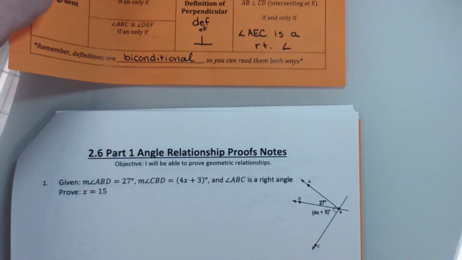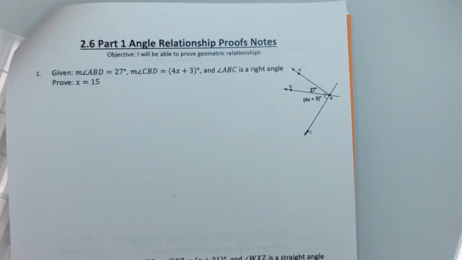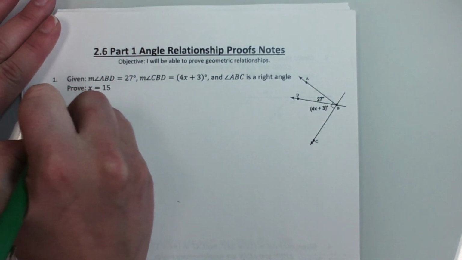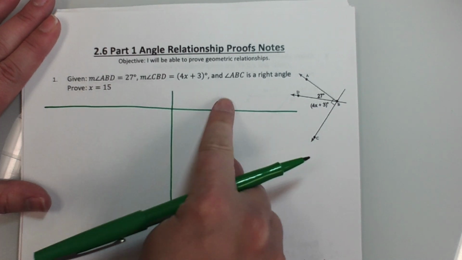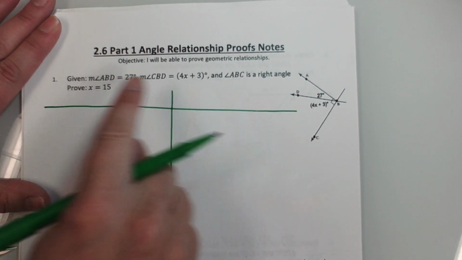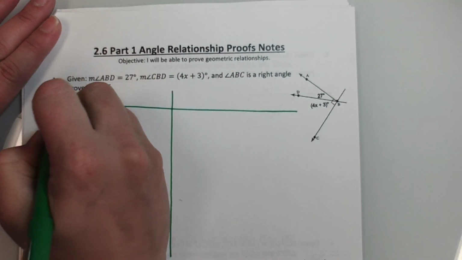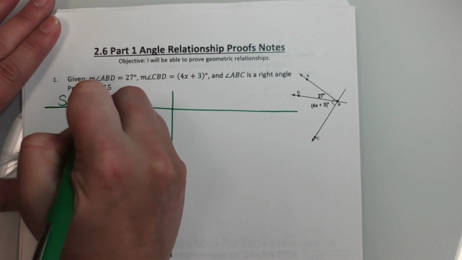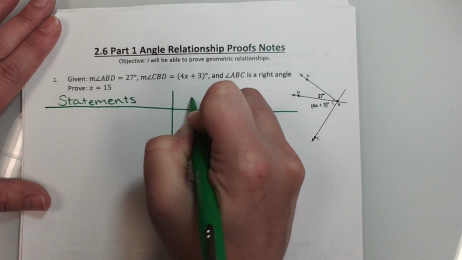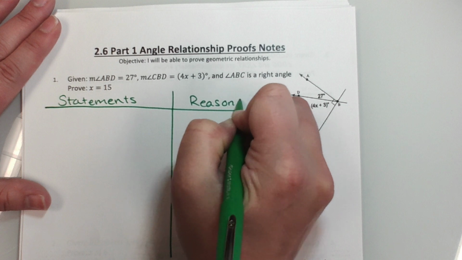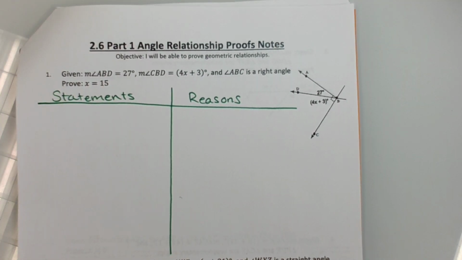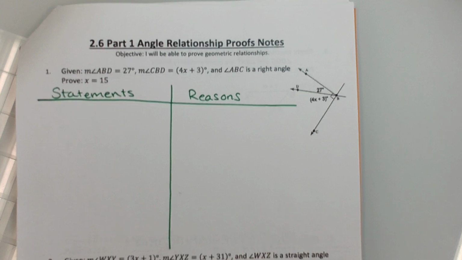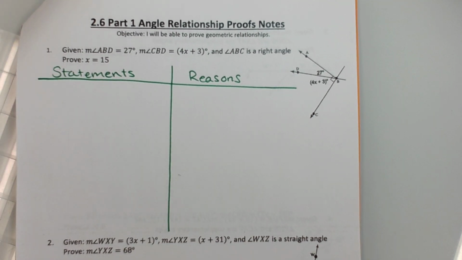Okay, so we're going to shift over to our notes packet and we're going to start doing our proofs. I got two columns. Their titles: S, R, statements, reasons. S goes first, R goes second, just like Sauk Rapids. Every single proof, regardless of the proof, starts with the given.